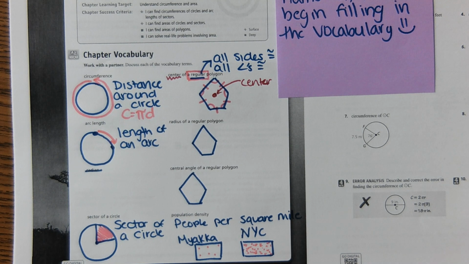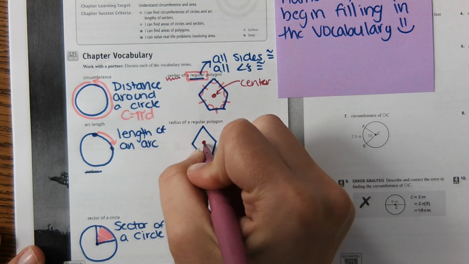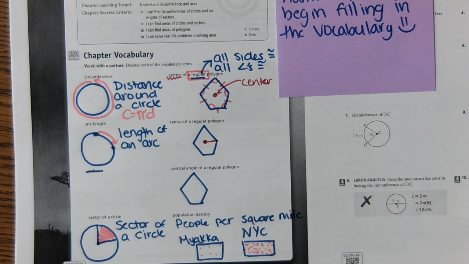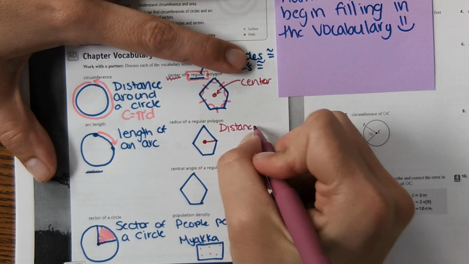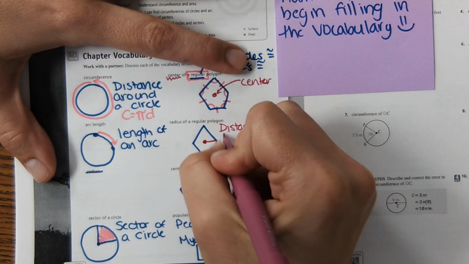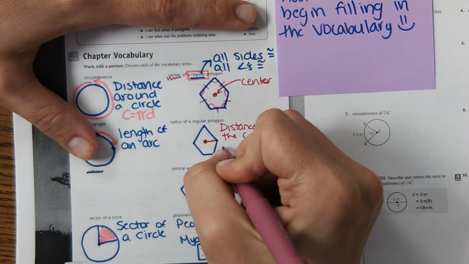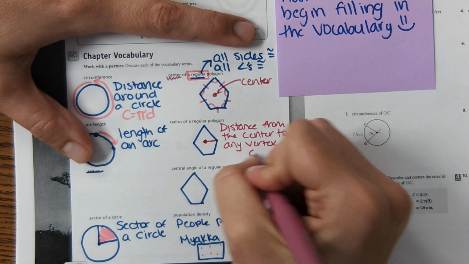The next word is radius of a regular polygon. So radius is the distance from the center to a vertex. So we're going to write that down. Distance from the center to any vertex. Vertex is a fancy word for corner.